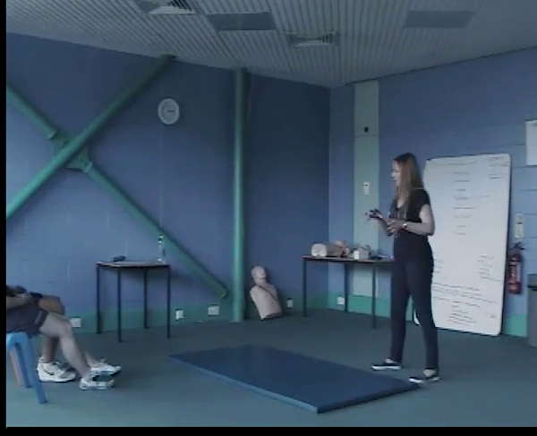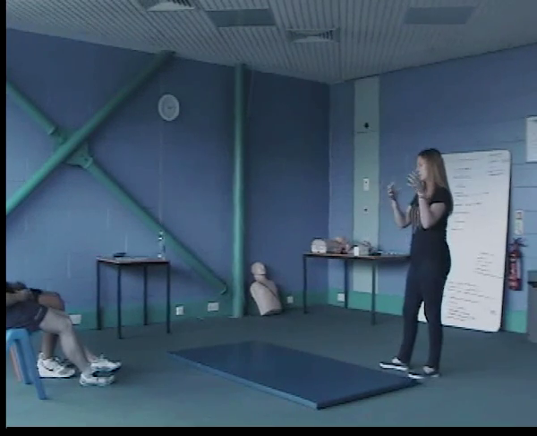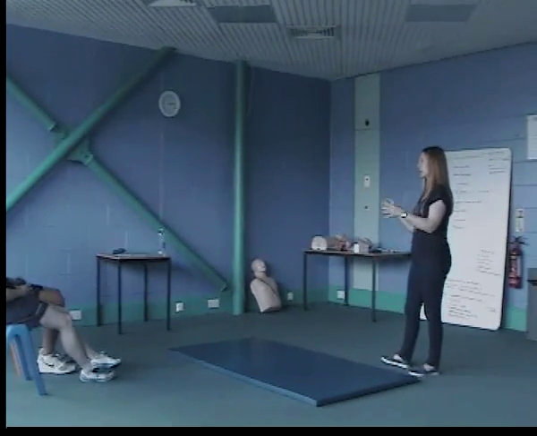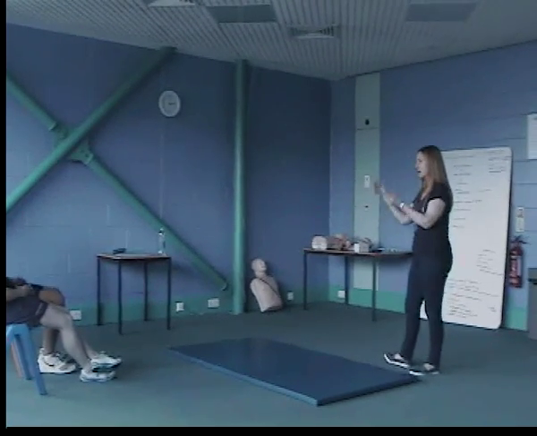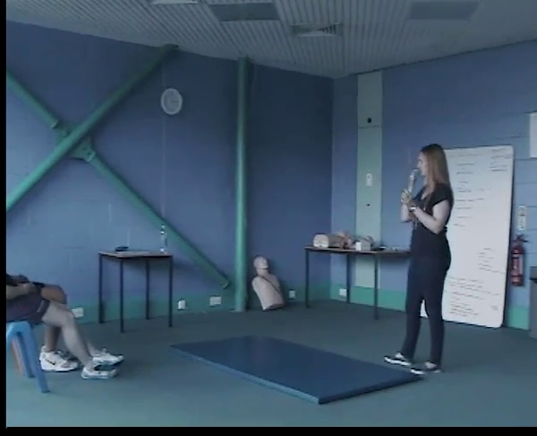Not only do we check each of the limbs individually, we're going to check the mobility of them as well. So the arms and the legs, we're going to move individually just to see if there's any creaking or any fractures, but you do it very, very gently.